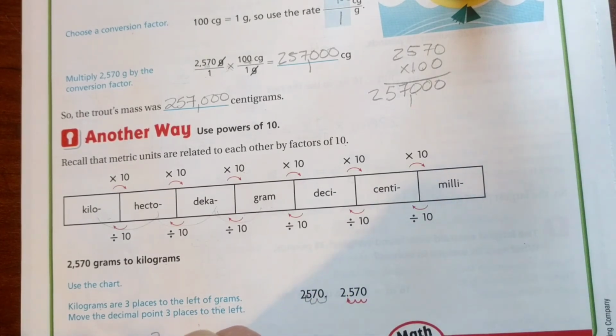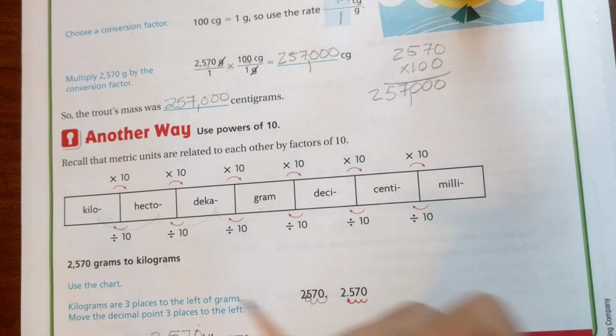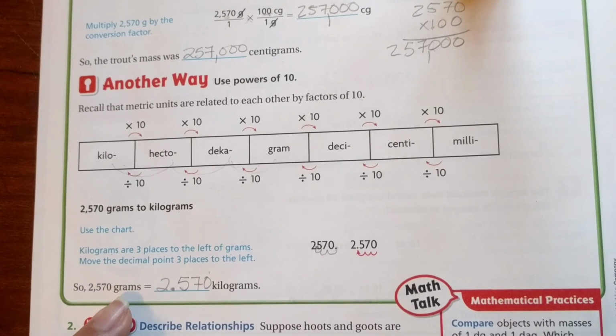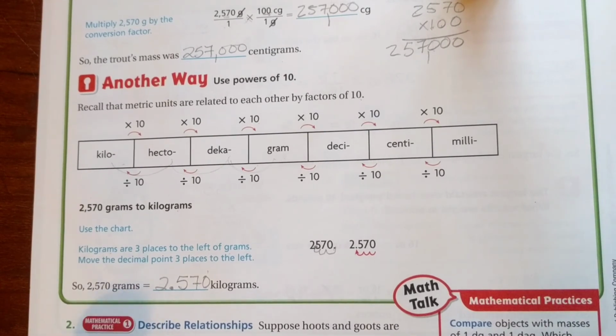So 2,570 grams equals 2 and 57 hundredths, or 570 thousandths kilogram. All right, take a look at your notes and give the PMT a try.